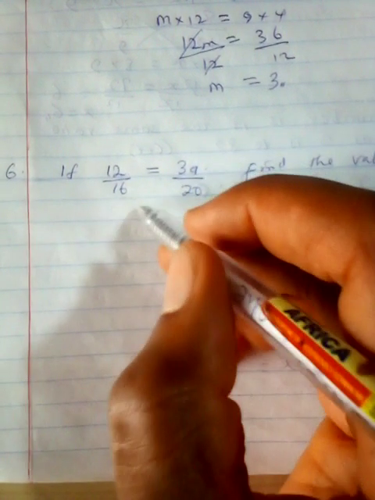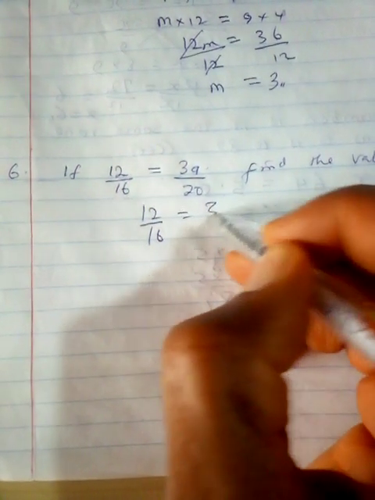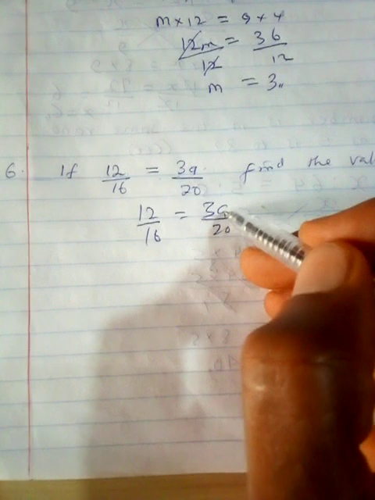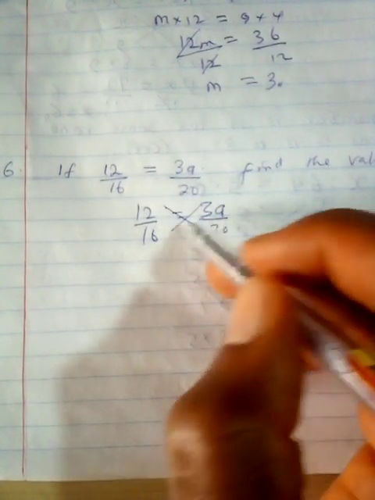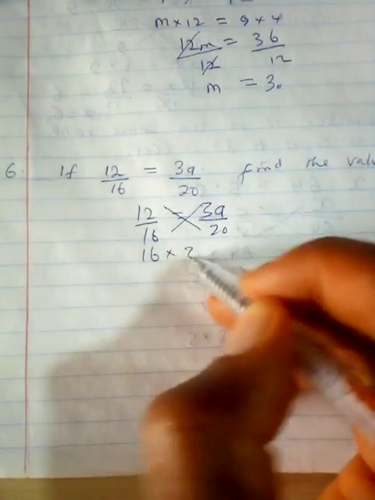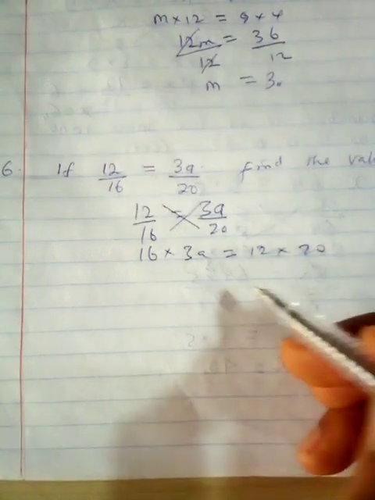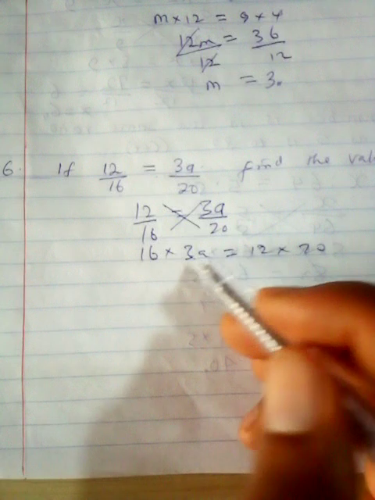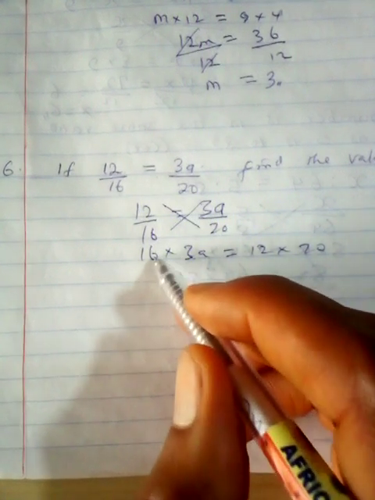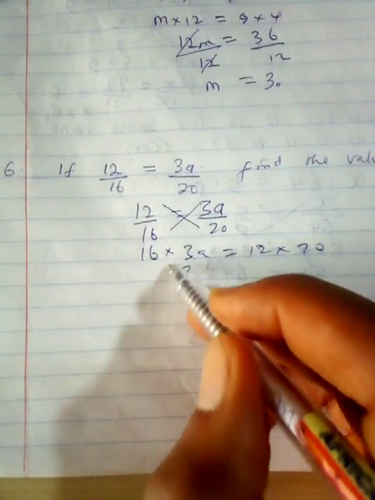So this is going to be like this. We're having 12 over 16 equals 3a over 20. To find our a, we cross multiply, beginning with the quantity with the unknown, that is 16 times 3a is equal to 12 times 20. Now we are going to multiply this. 16 times 3 is going to give us 48.